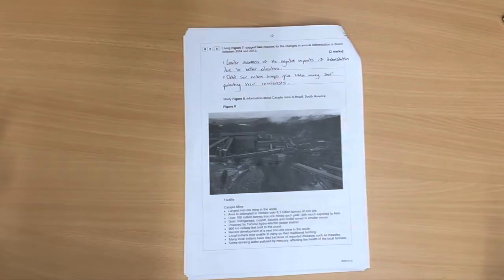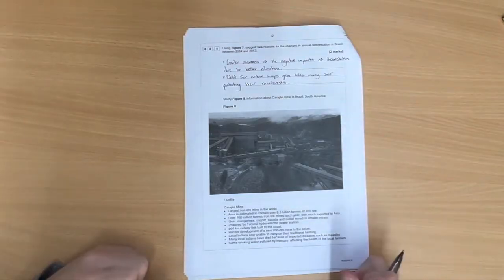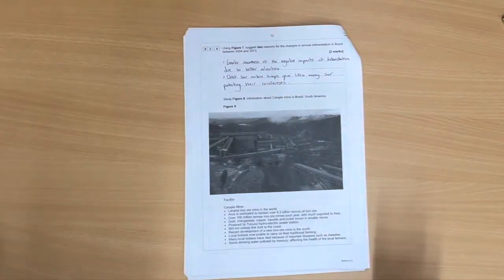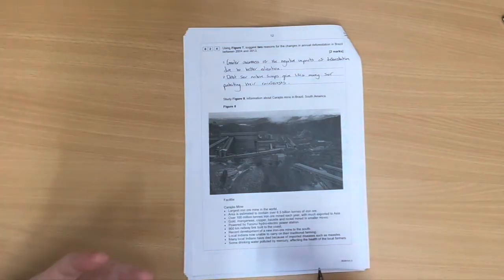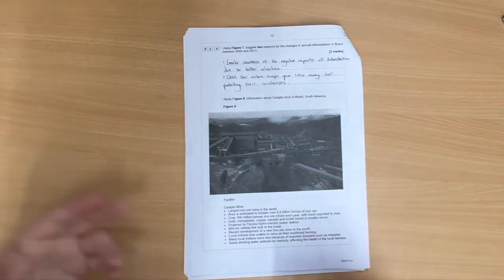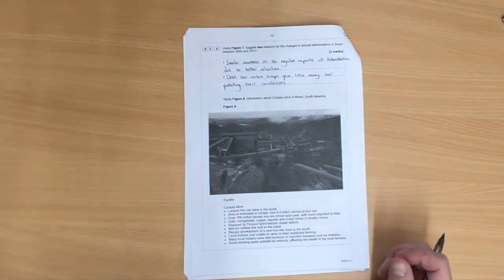You could have said selective logging means that not as many trees are cleared. You could have said ecotourism works with local people and educates people on it, but those will get you the marks.